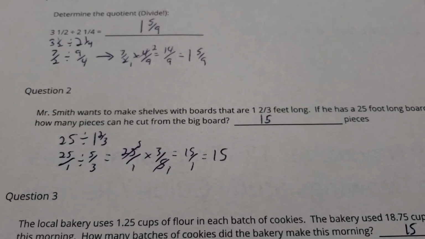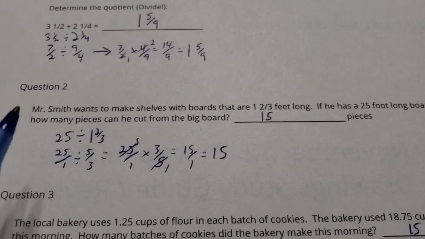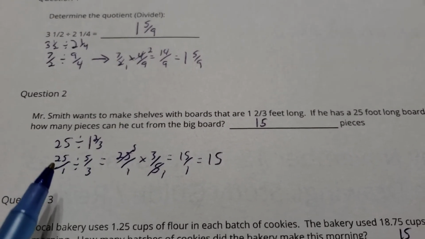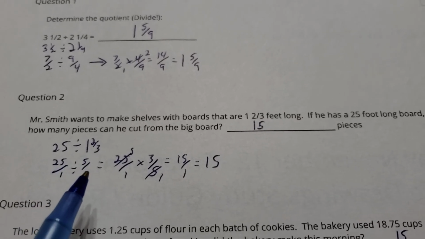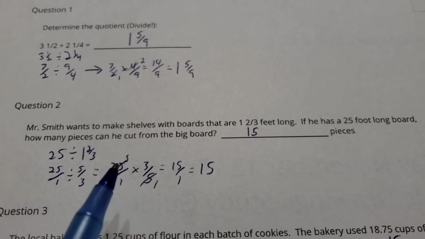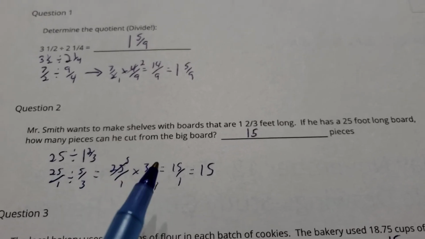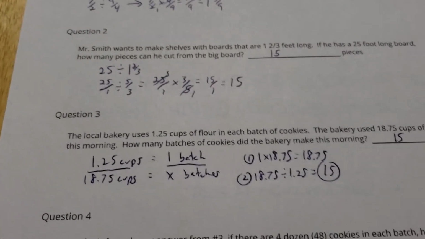All right, question number 2 is about taking a board and splitting it up into pieces that are 1 2/3 foot long. So it's the full board, 25 feet, divided by 1 2/3. So whole numbers, put a 1 under them, convert the mixed number to an improper fraction, and then keep change flip. And once again, you can cross cancel with 5s, divide them up by 5, I get a 1 and a 5. So you get 15 over 1, which is just 15, so 15 pieces.